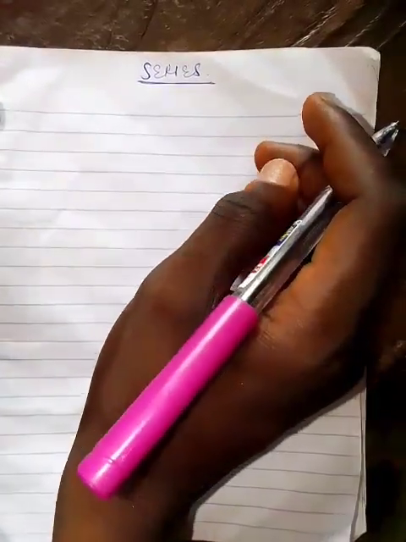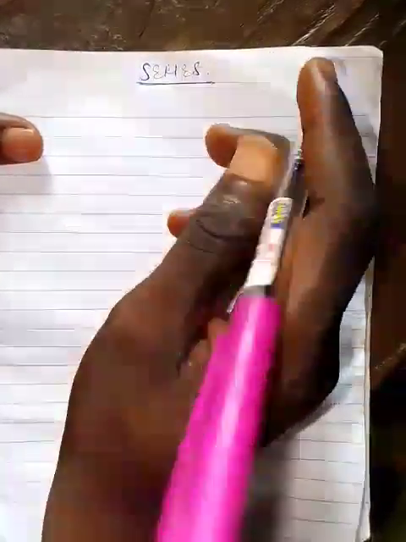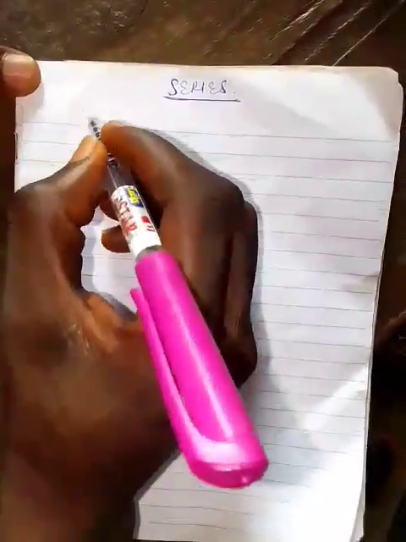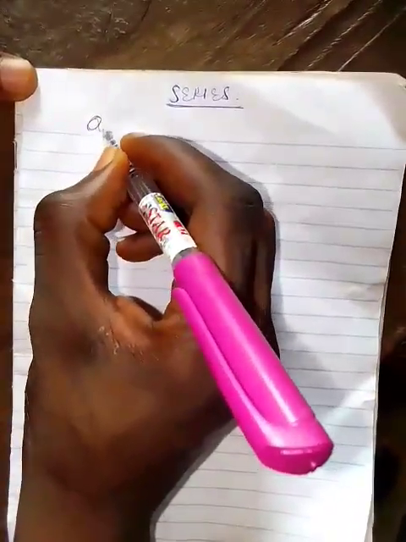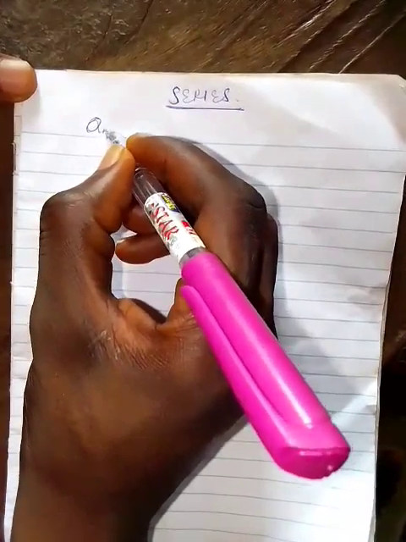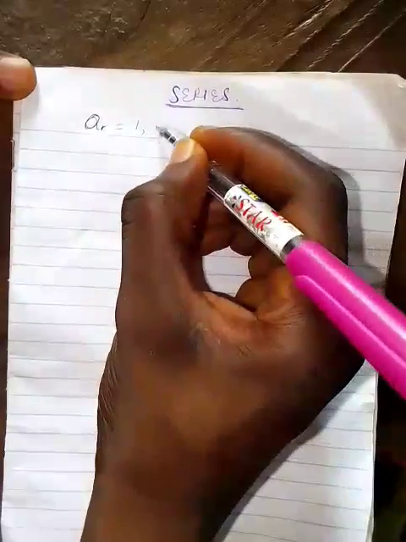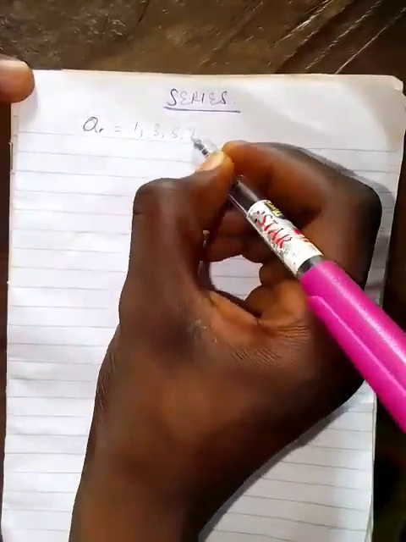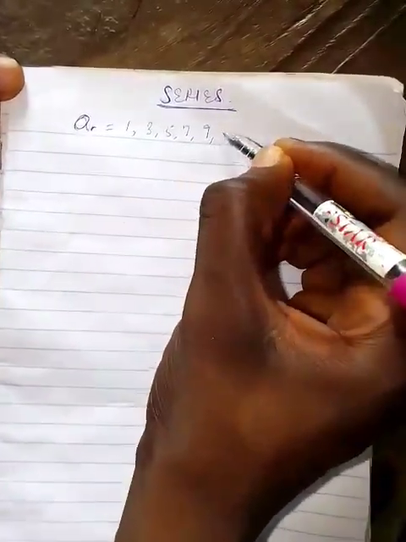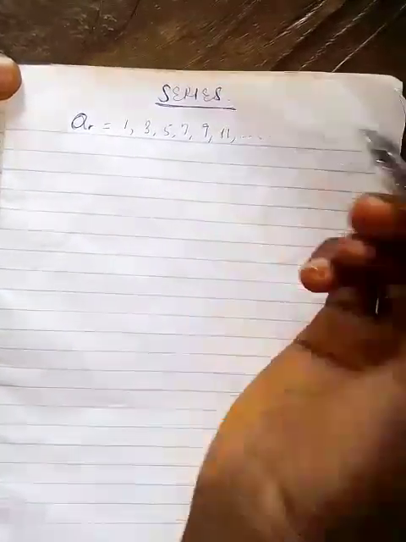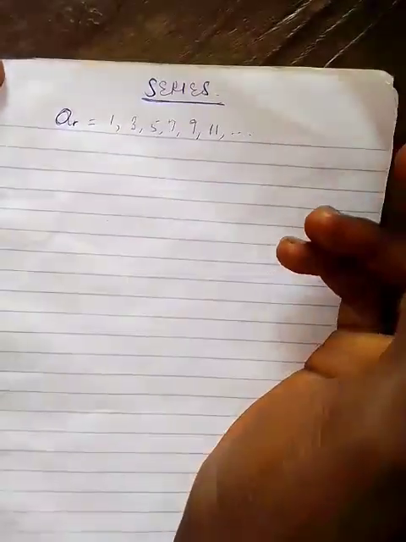Okay. This is about series, and this time we're going to look at the series as a whole. So let's start from what a series implies. This is simply something. Let's call this A of R, which is equal to 1, 3, 5, 7, 9, 11 to infinity. These three dots mean infinity.